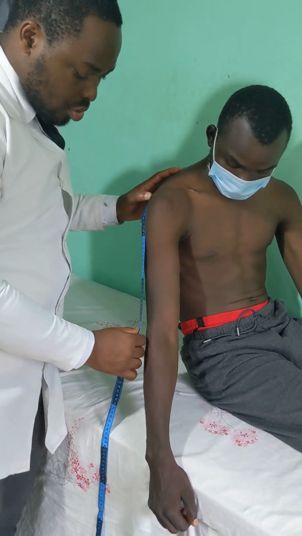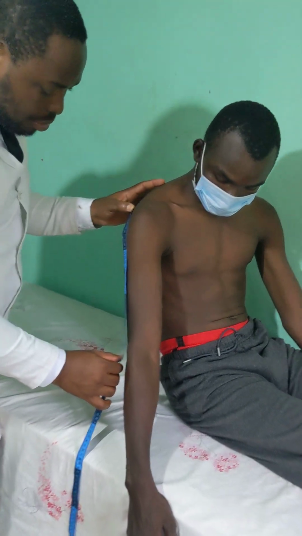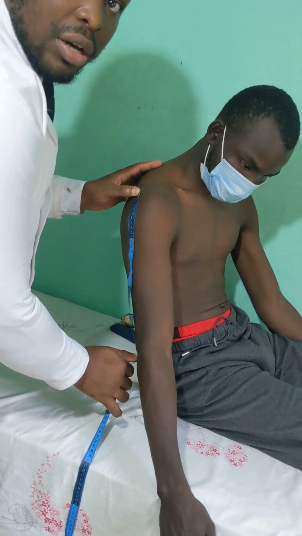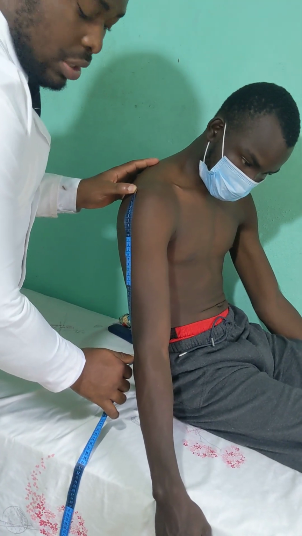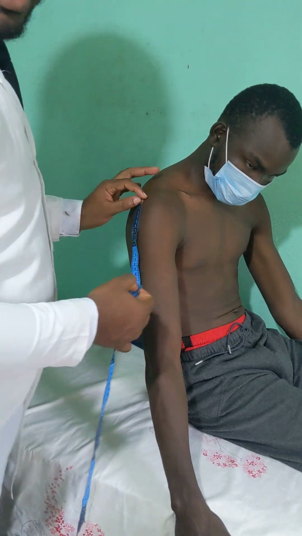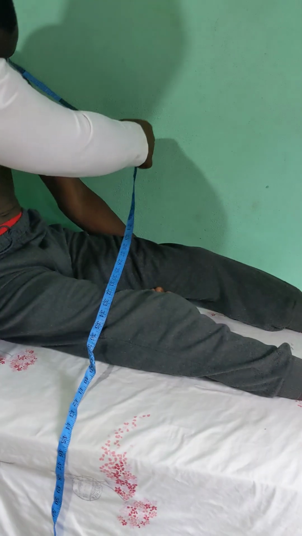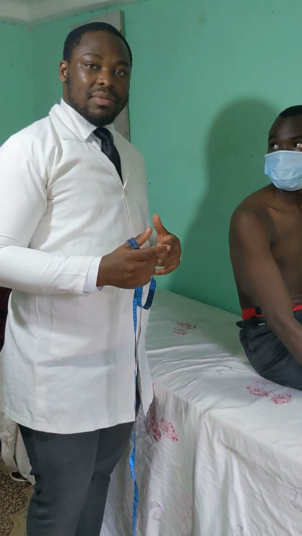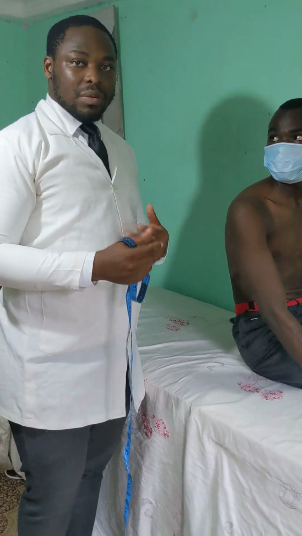You can use one distance from the acromion of the scapula to the olecranon of the ulna. When you measure as such, you have to calculate the distance and then compare both sides. You can have a small discrepancy of about 1 centimeter, but if you have a discrepancy of more than 1 centimeter, it means that there's a pathology of the bones.